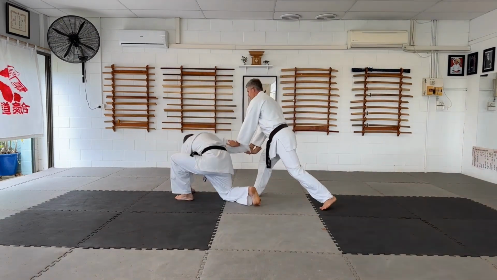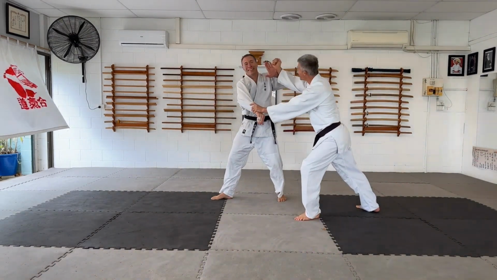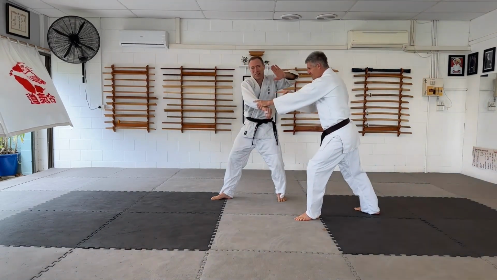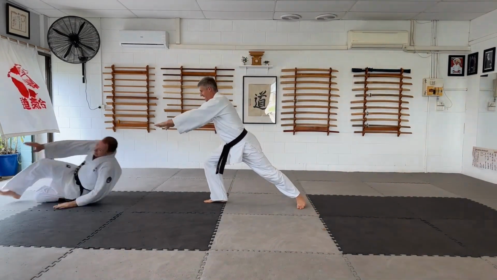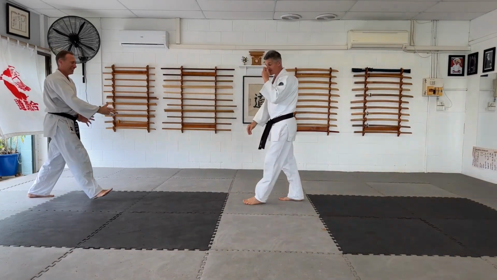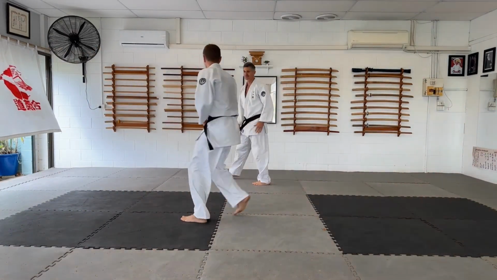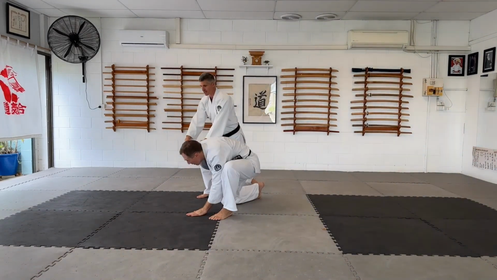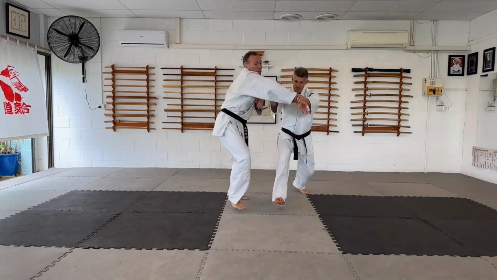Attack. Then I'm driving my center line through there. Okay, this is sumiyotoshi from this way. 1, cut, U-shape. When he comes up, then throw.